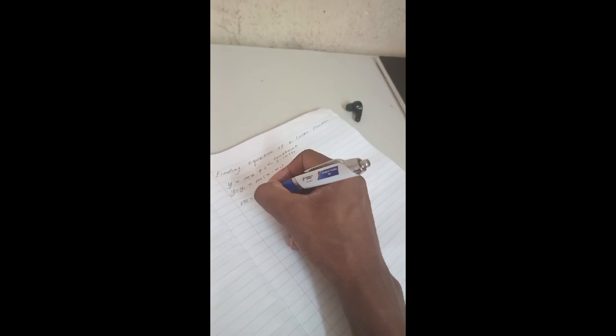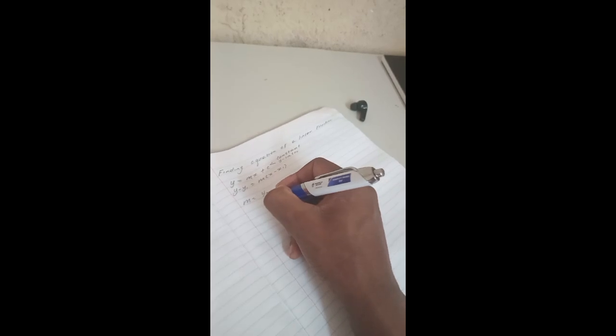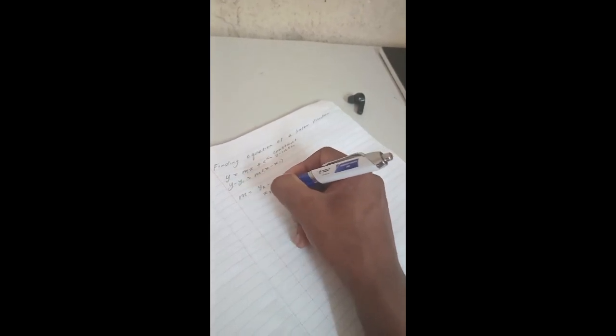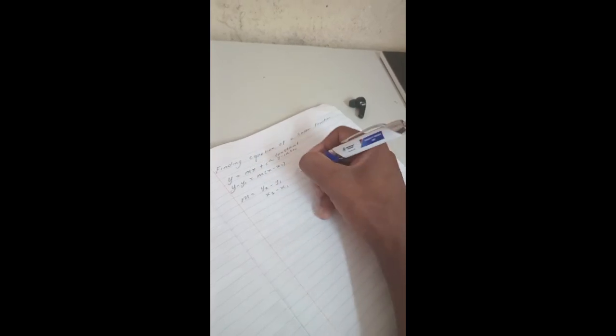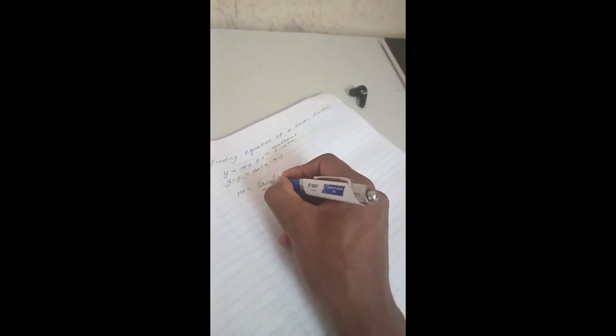Referring to this m, we are referring to the gradient, which is represented by y2 minus y1 over x2 minus x1. So what are we actually referring to? We are referring to the gradient of two points that are on a straight line.